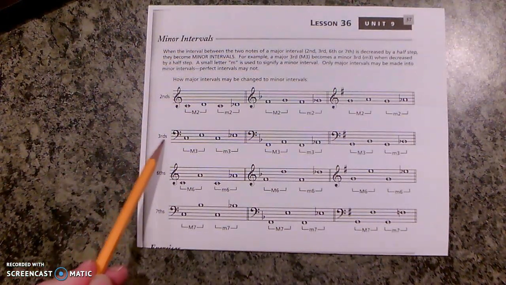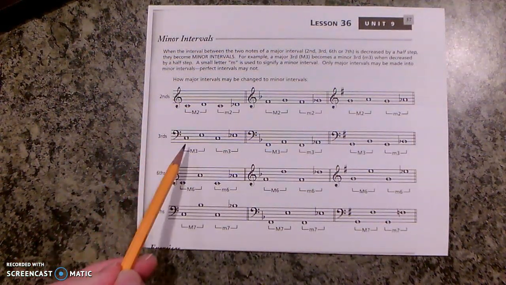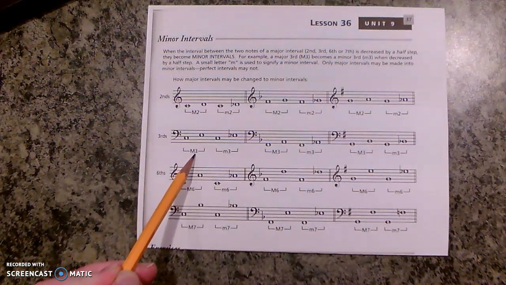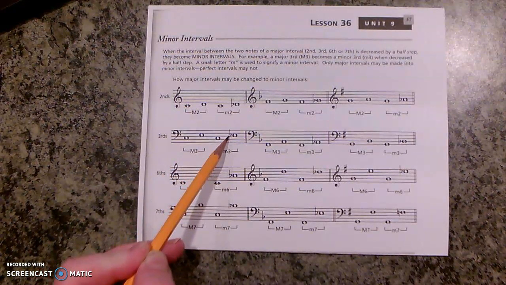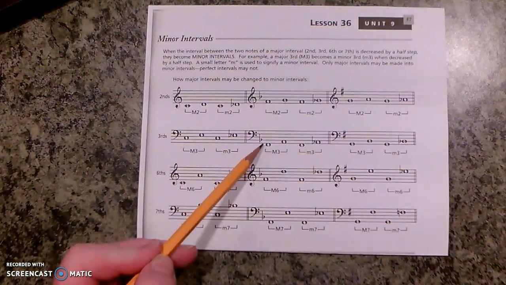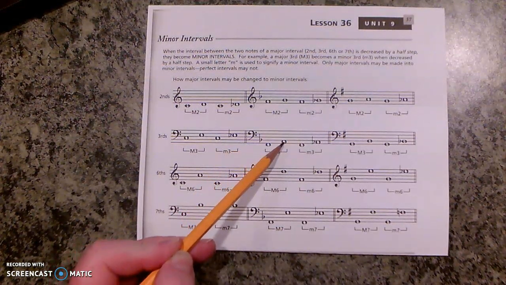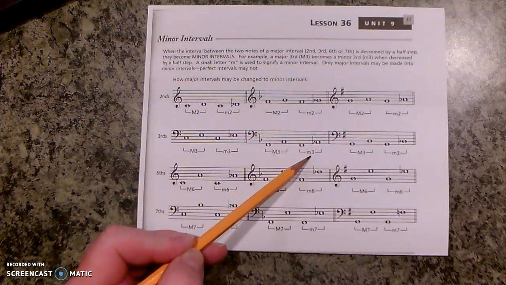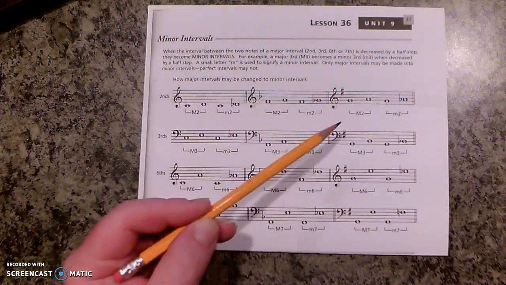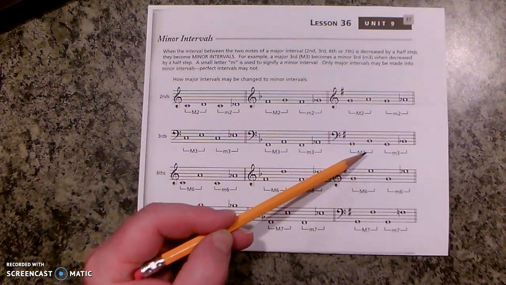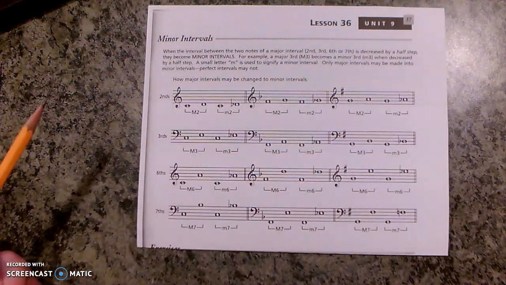Let's talk about thirds next. In the bass clef, a C up to an E is a major third. If we lower that note by a half step to an E flat, that makes it a minor third. An F to an A is a major third. An F to an A flat is a minor third. In the key of G, a G to a B is a major third, and a G to a B flat is a minor third.